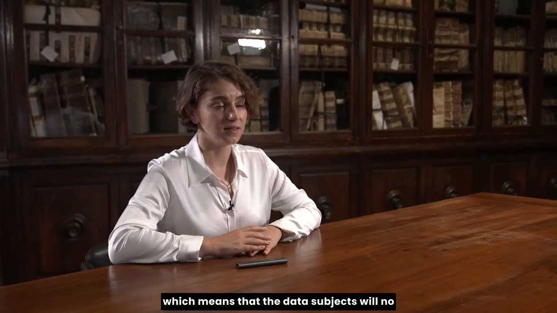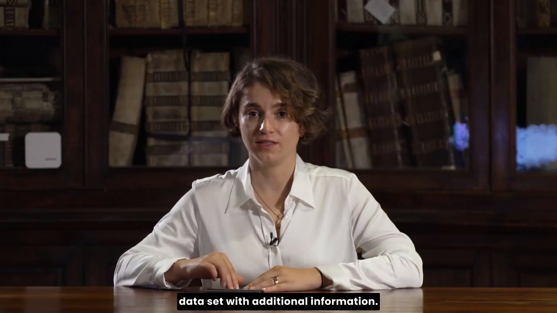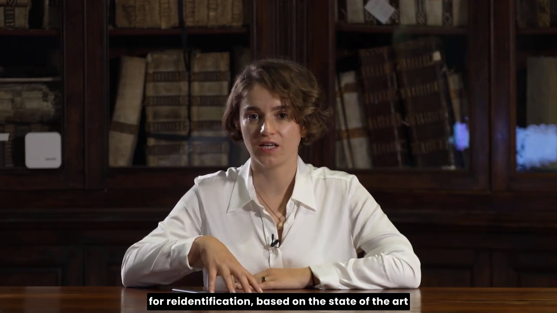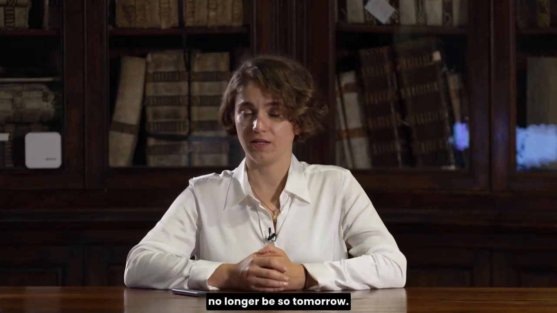Now, anonymized data is information which has been separated from its identifiers in an irretrievable way, which means that the data subjects will no longer be identified, not even by matching that data set with additional information. So data remains anonymous if there are no measures reasonably likely to be used to lead to the re-identification of the person. The reasonably likely to be used threshold is a moving target, as it shall be determined whether these means exist based on the time and cost required for re-identification, based on the state of the art in technology, and based on technological advancements. This means that what can be deemed anonymous today may no longer be so tomorrow.